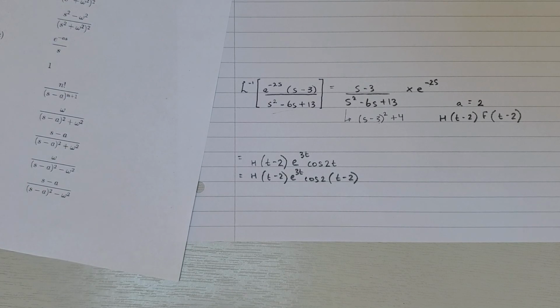So that's how you would use the Heaviside function in the time delay theorem for Laplace transforms.